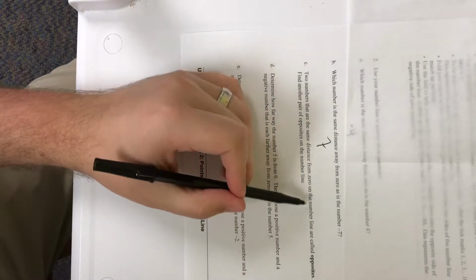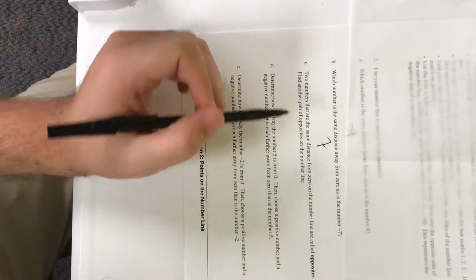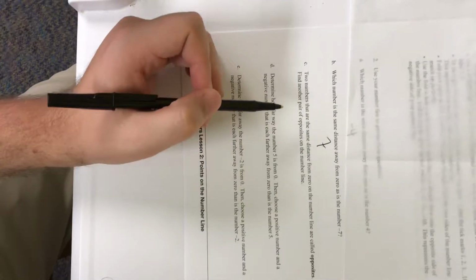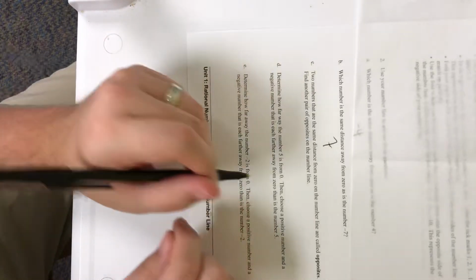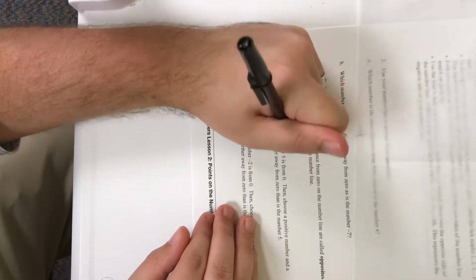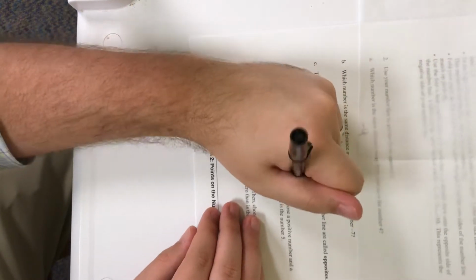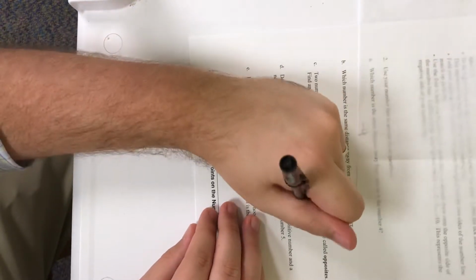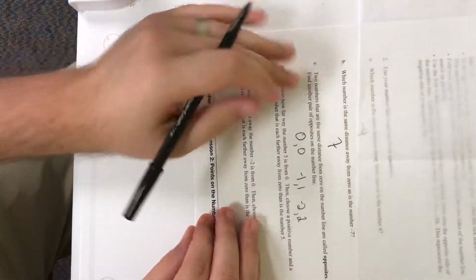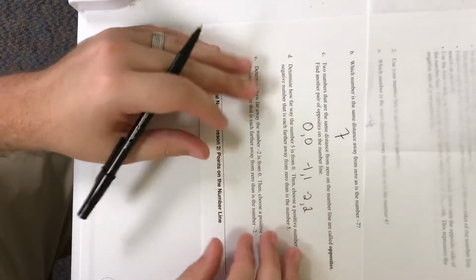And then it tells us 2 numbers that are the same distance from 0 on the number line are called opposites. Find another pair of opposites on the number line. So we did talk about in class that 0 is its own opposite. So if I put 0, the opposite of 0 is 0. So -1, +1. -2, +2. Those are opposites of each other. You could have picked anything.